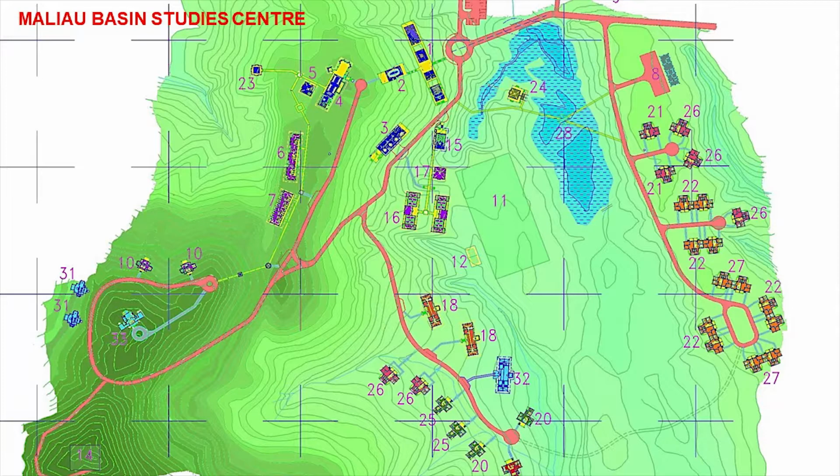Then you have zoning in the layout, where you have the main building, and then the accommodation, the research area, and also the wetland, which was created when we did the road here.